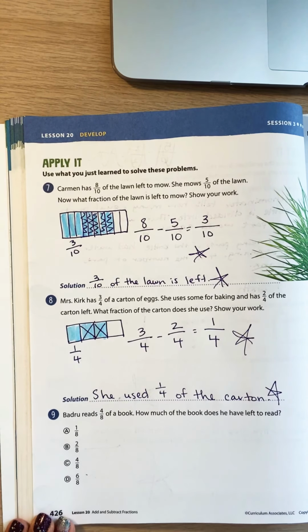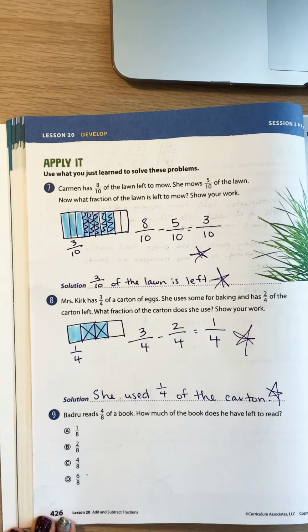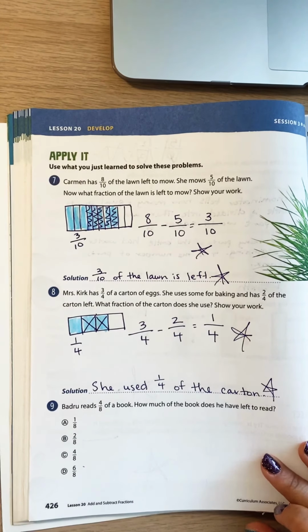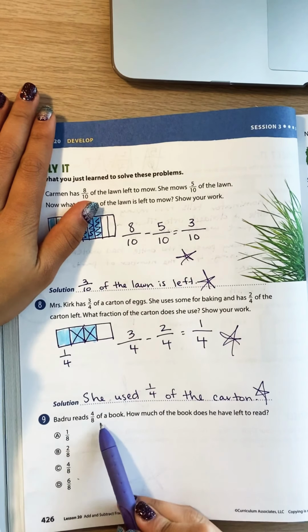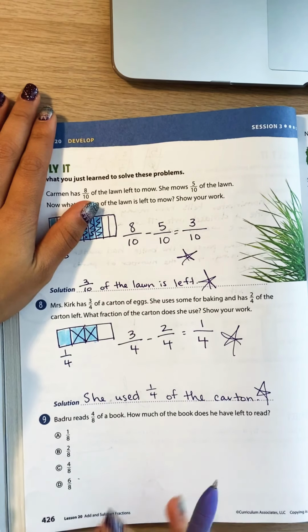Okay, and last one on this page. Number 9. I have no idea how to pronounce that. Badru? I have never heard that name before. Badru, I wonder where that comes from. What country does that name come from? Badru reads 4/8 of a book. How much of the book does he have left to read?